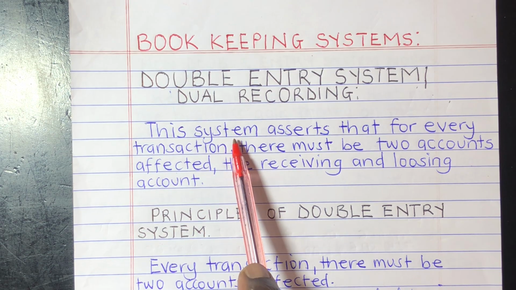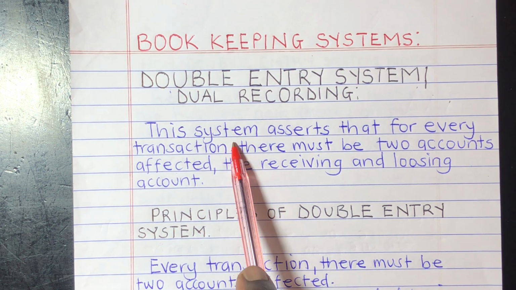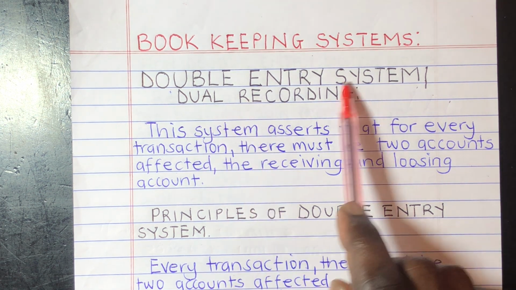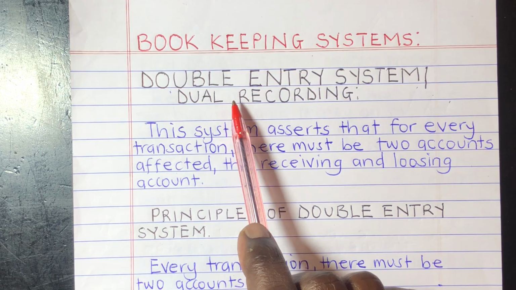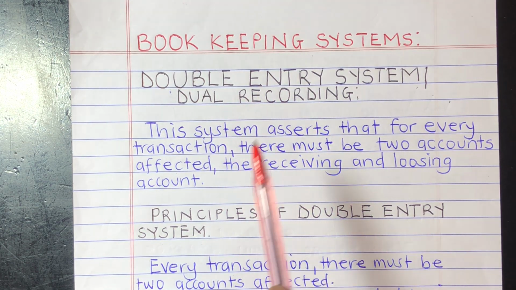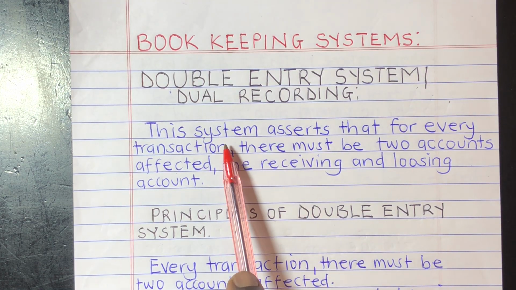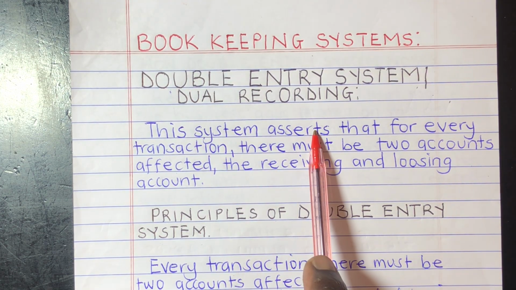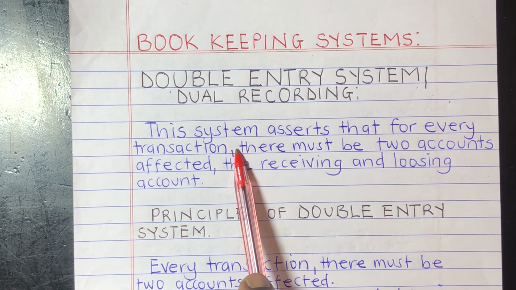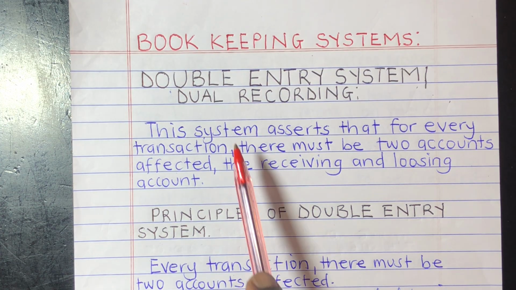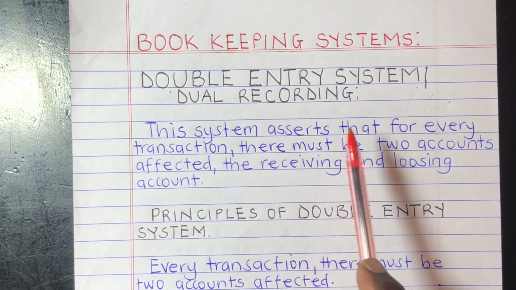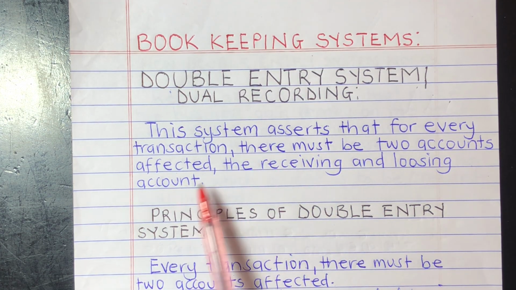Someone can't receive money when there is no other party giving out the money. So in this double entry system, a transaction is going to be recorded twice, as in the one giving and the one receiving. One transaction is recorded twice, and I'm going to show you how we record it.